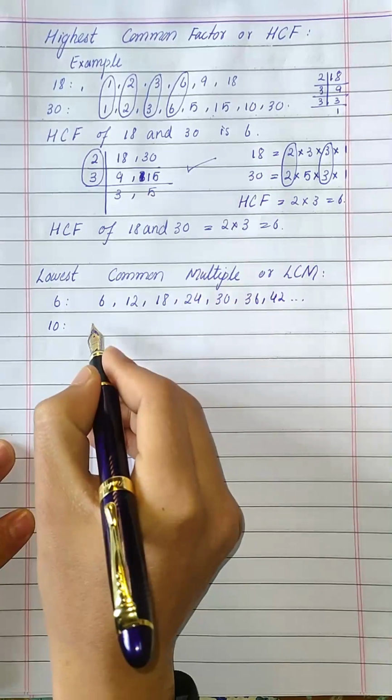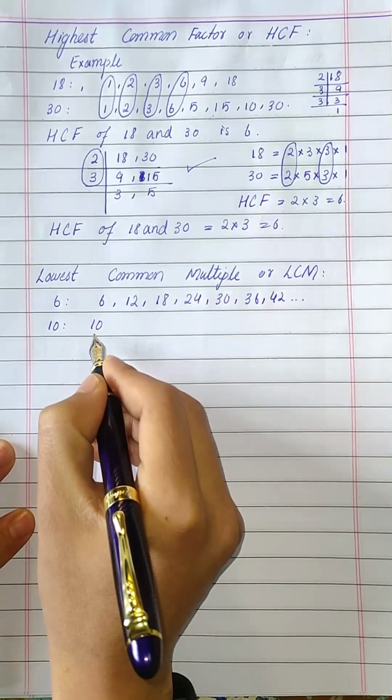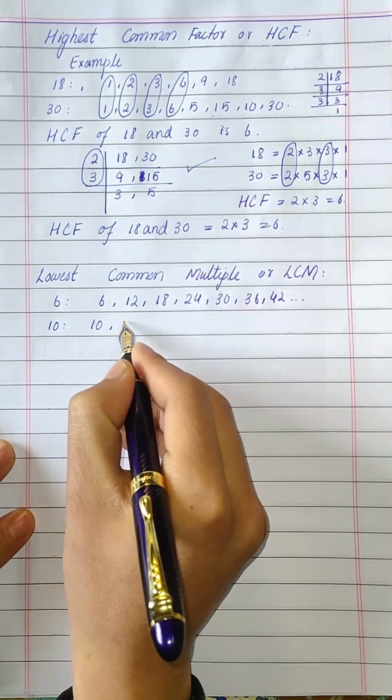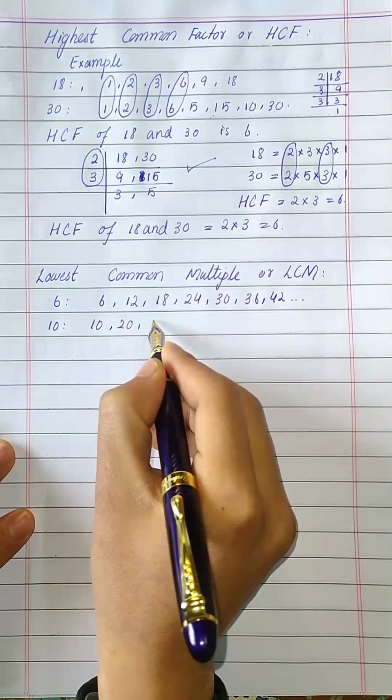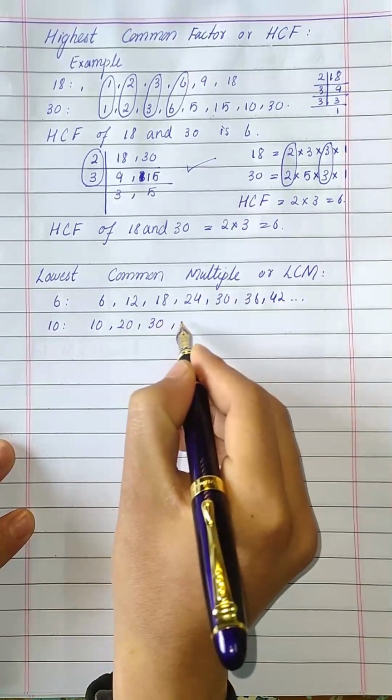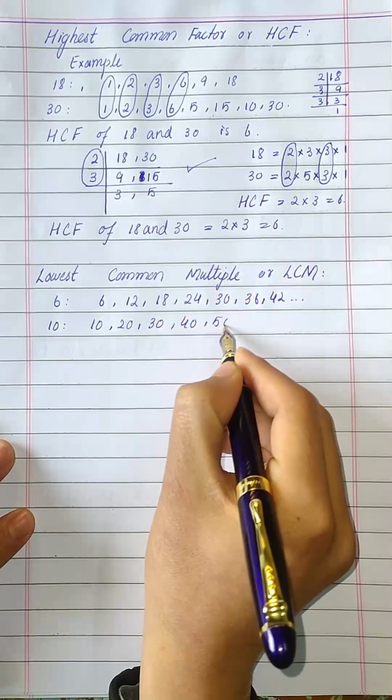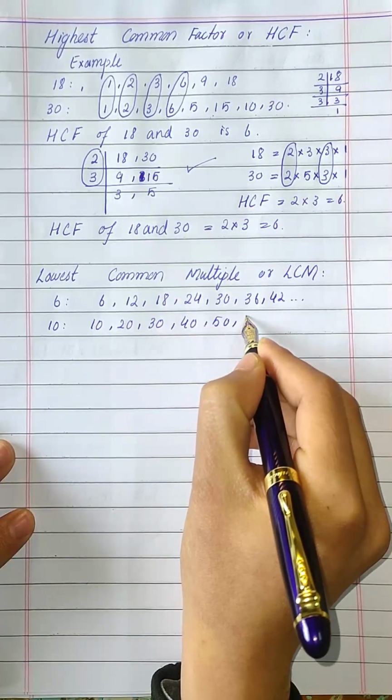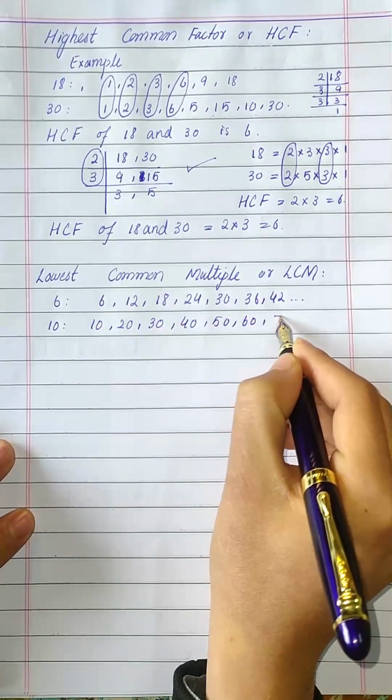In the same way, the multiples of 10 are 10 itself, because 10 times 1 is 10, and then 10 times 2 is 20, 10 times 3 is 30, 10 times 4 is 40, 10 times 5 is 50, 10 times 6 is 60, and 10 times 7 is 70, and so on.